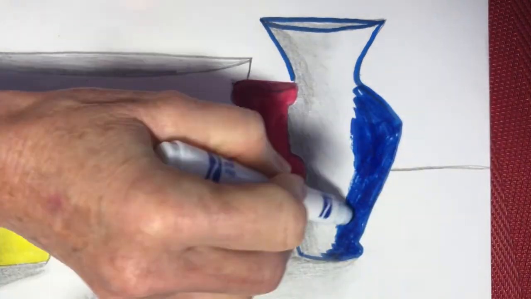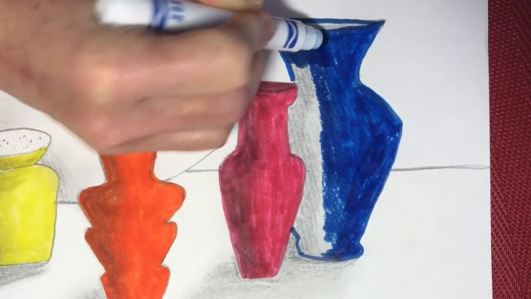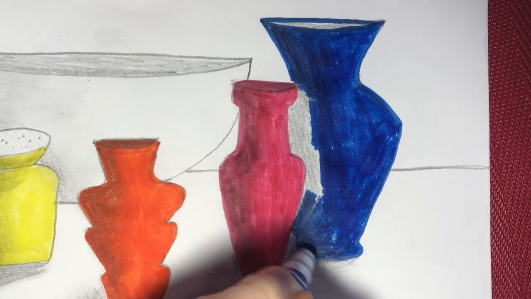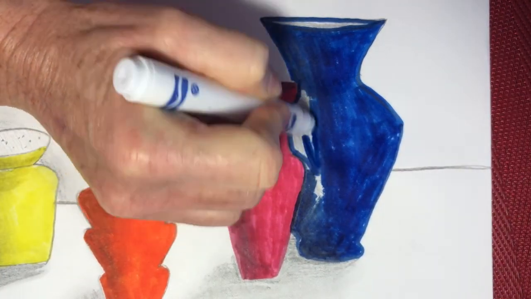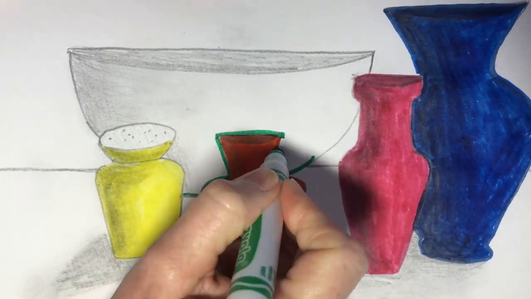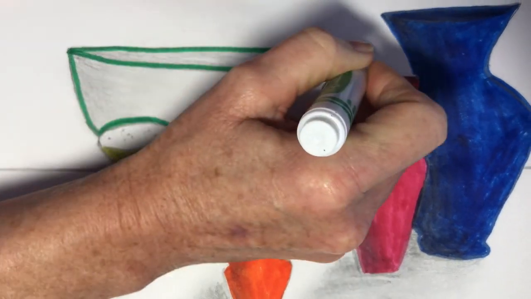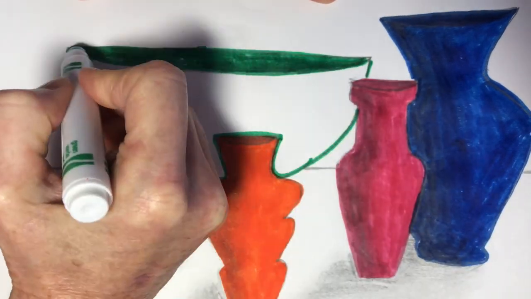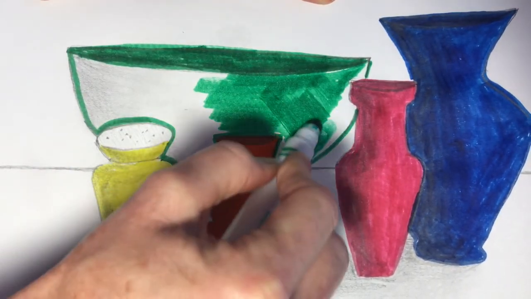Don't you wish we could all color this fast and neatly? Even though it looks like I'm going super fast, I am taking my time and going very slowly and then just speeding up the video. So please don't try to color as fast as I'm coloring, or yours will turn out rather messy, as would mine.